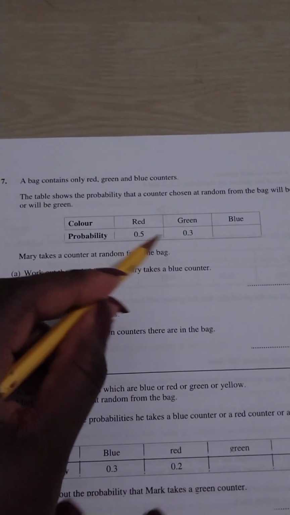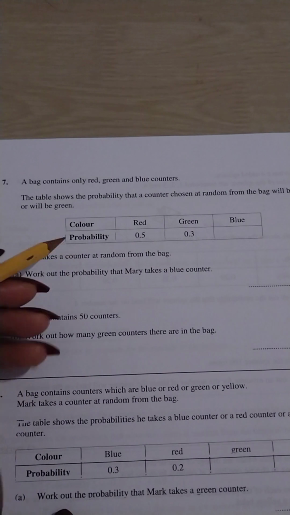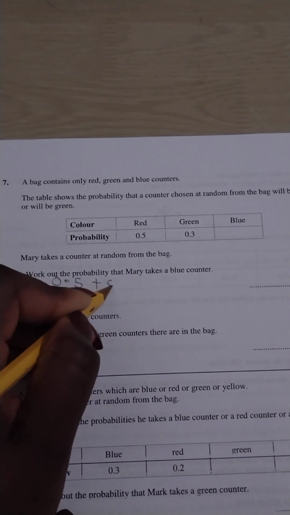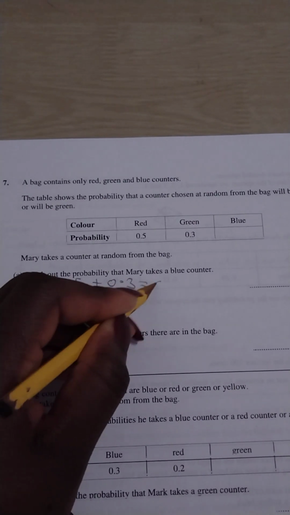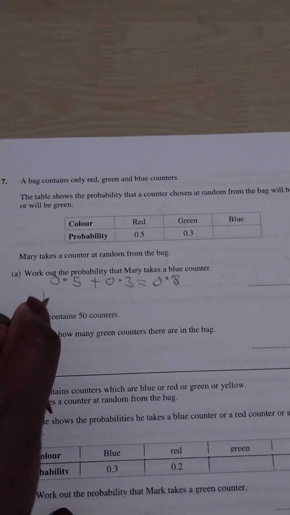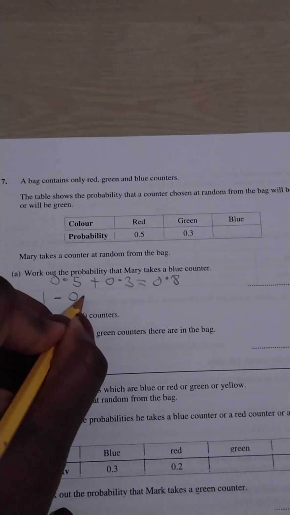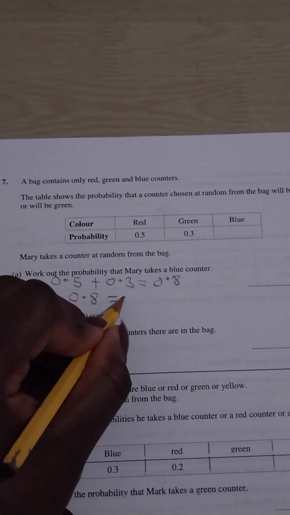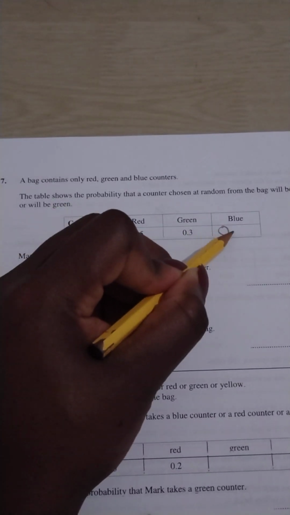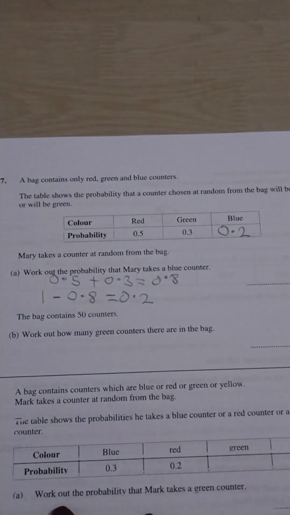All of that should total 1. So 0.5 plus 0.3 gives us 0.8. Then to find that of blue, subtract it from 1. So 1 subtract 0.8 gives us 0.2. Down here, you write 0.2.